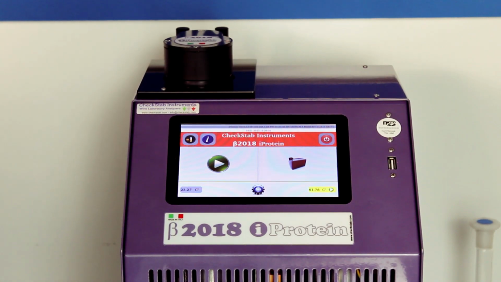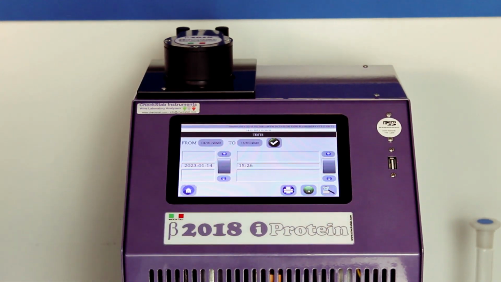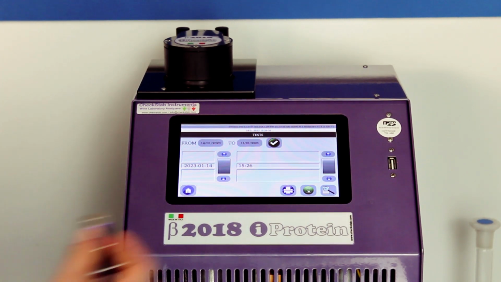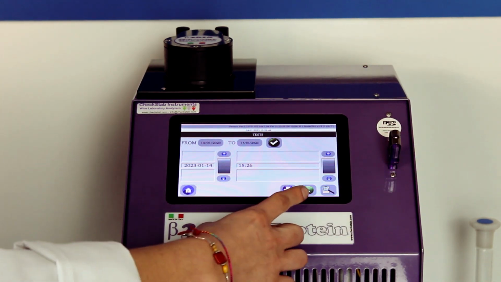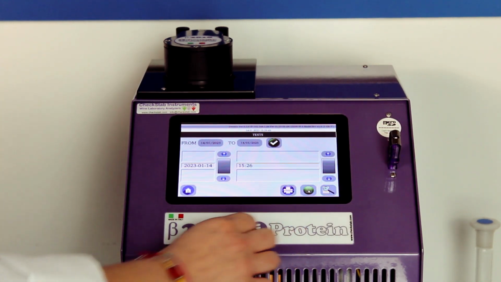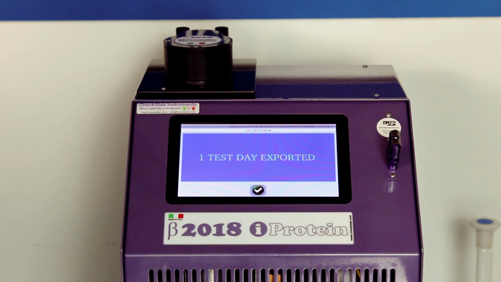Coming back to the main screen and pressing the red folder, we can search the analysis, and insert a USB key in the port. By pressing the floppy disk icon, we can export the analyses directly and have them in Excel format.